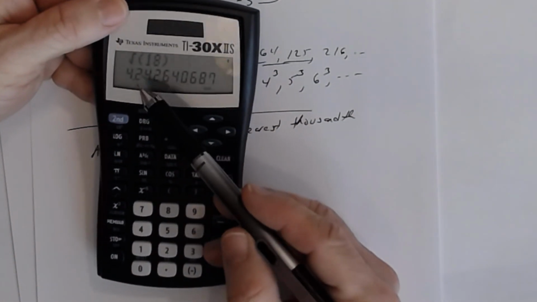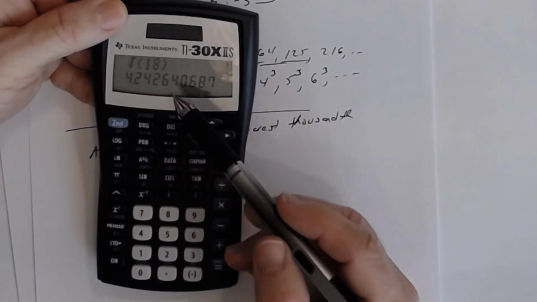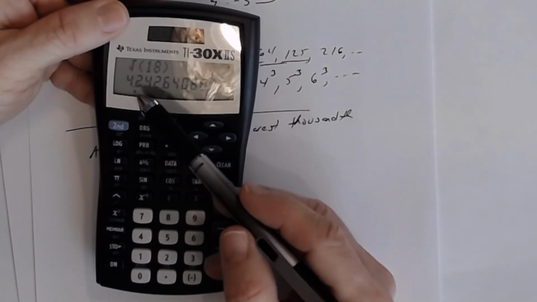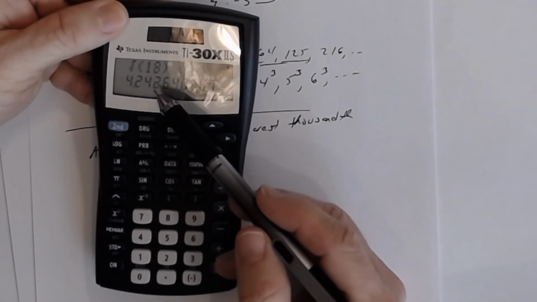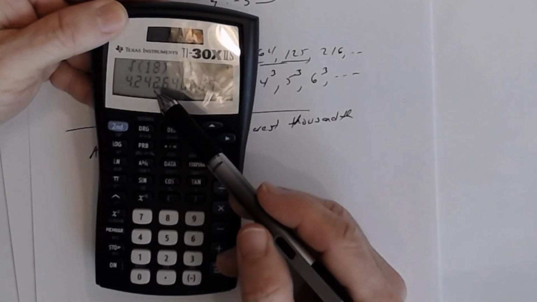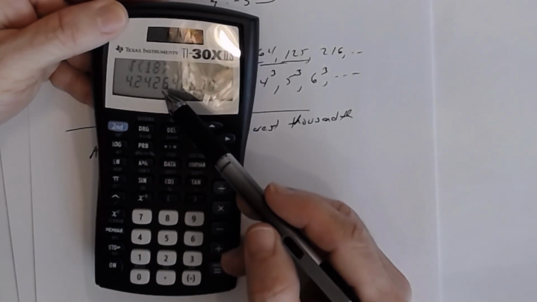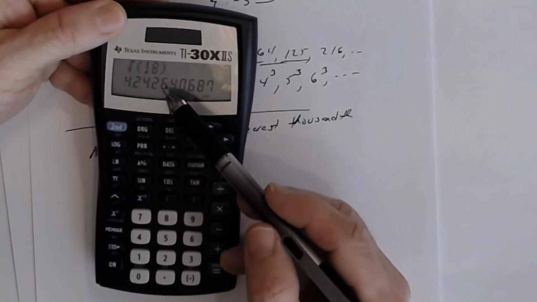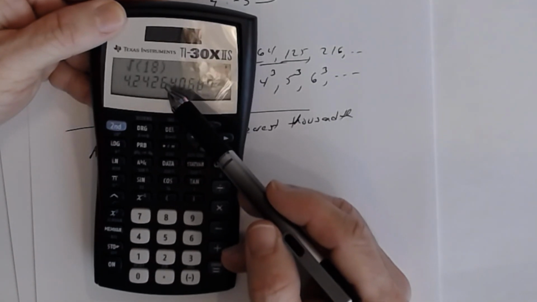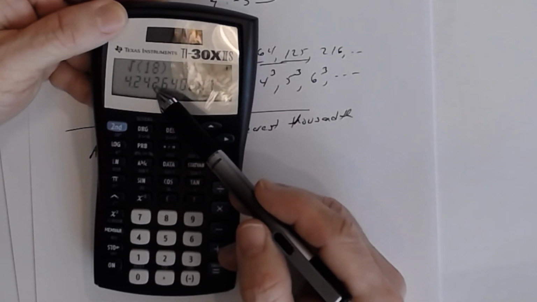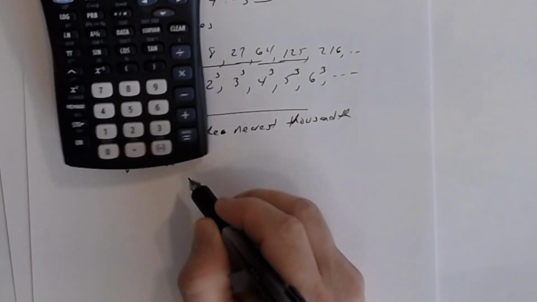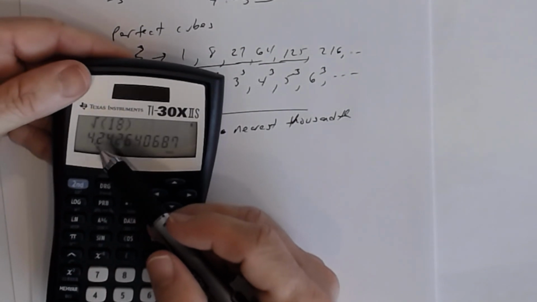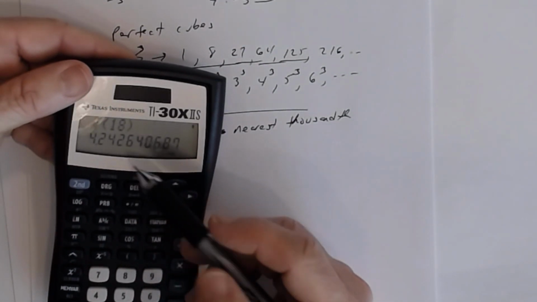So the square root of 18 is approximately equal to, to the nearest thousandth, you got to know your place value. This is the tenths place. The 4 right here is in the hundredths. The 2 is in the thousandths. And then the 6 is in the ten-thousandths. So to round off, you got to look at the ten-thousandths place. So since 6 is 5 or bigger, the 2 becomes a 3. So this is going to become approximately equal to 4.243.